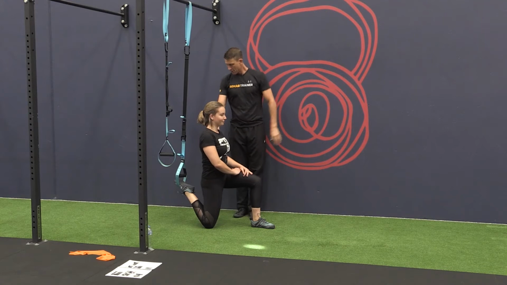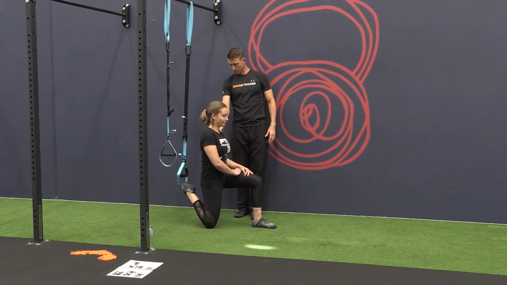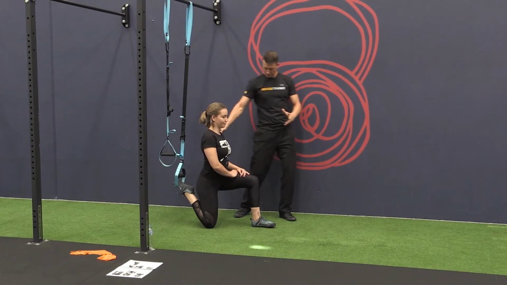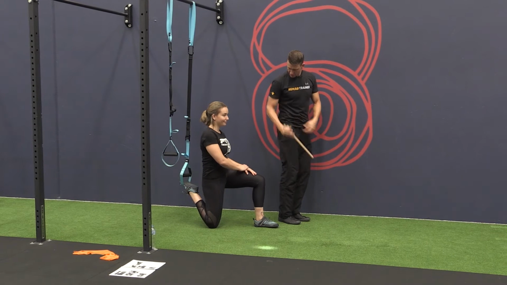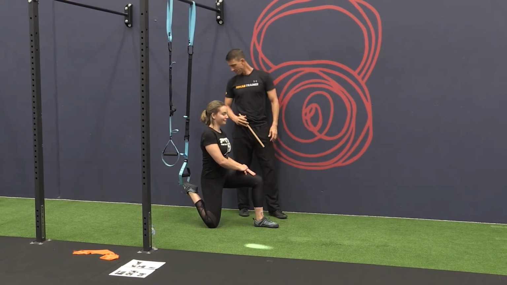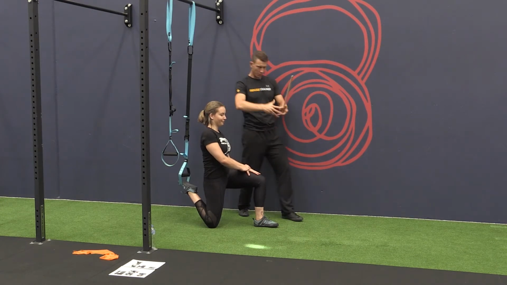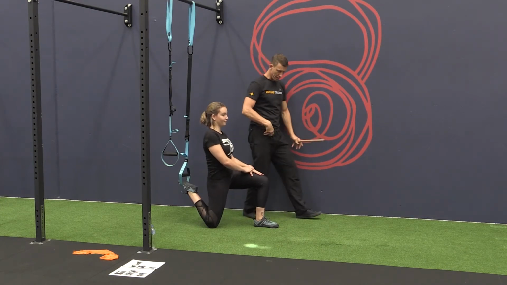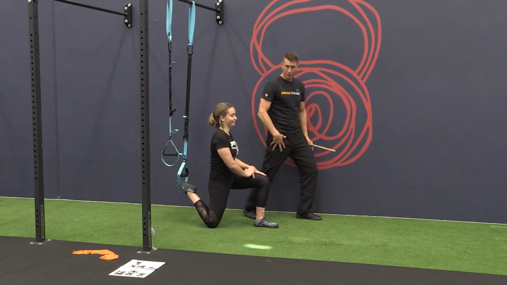Okay. So now in this position here, she can focus on just posteriorly tilting, so trying to tuck that tail under, to get a real kind of thigh stretch. That's great. Once you've got that posterior tilt, then you can also add in that forward lean into the hip to get a bit more upper quad and hip flexor.